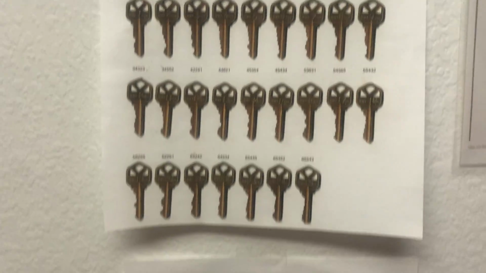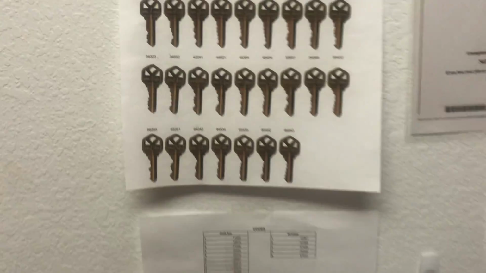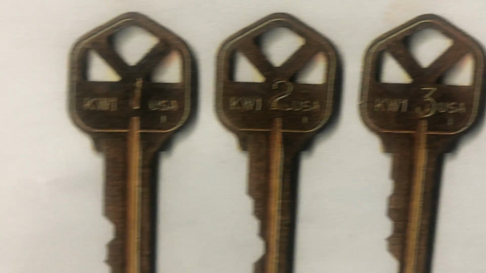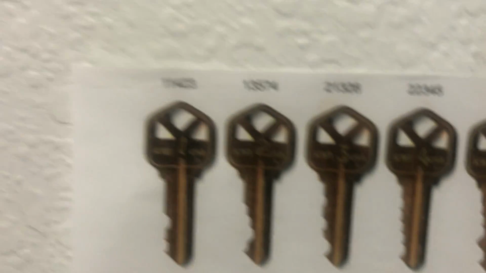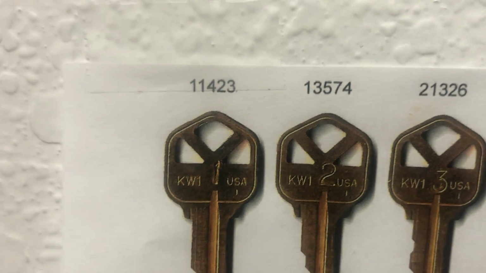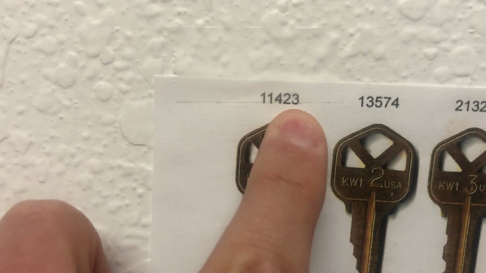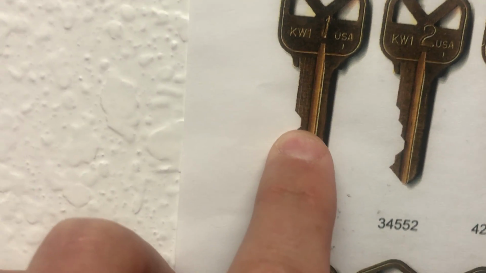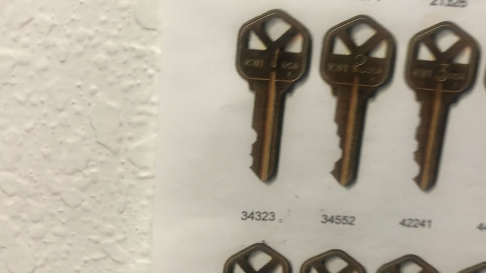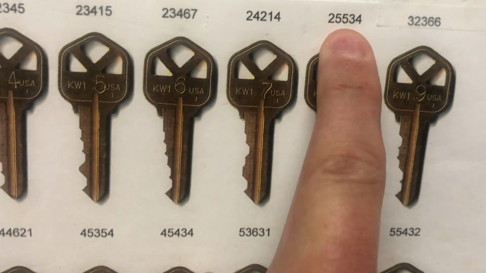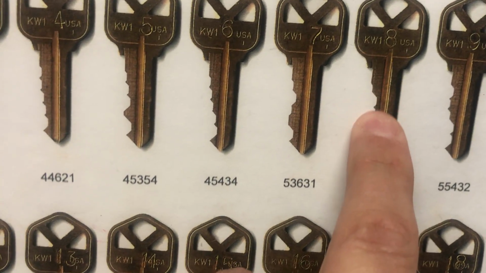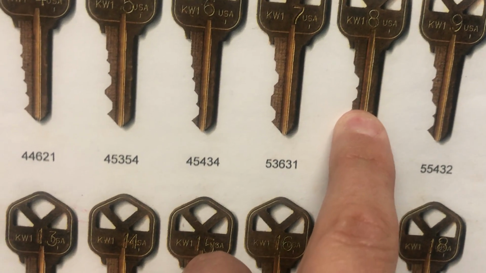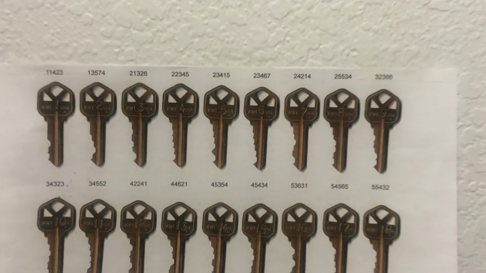So here are the master key codes. We have them all listed there, and there are the quick set ones. You can see each individual key has a stamp, 1, 2, 3, 4, 5, and so on. And then each key has the code, and that 11423 is related to the depth cut. You can see 11423 on the key, and so on. Same goes here. See this 25534? So that's a depth of 25534. That's how key codes work.